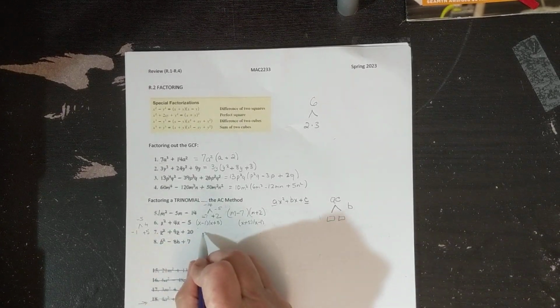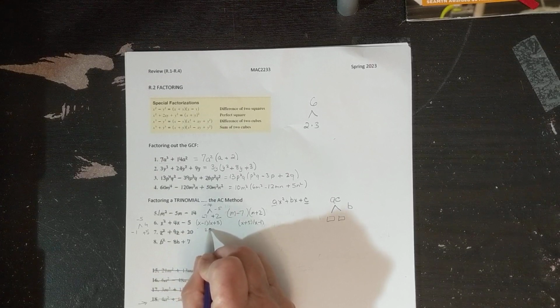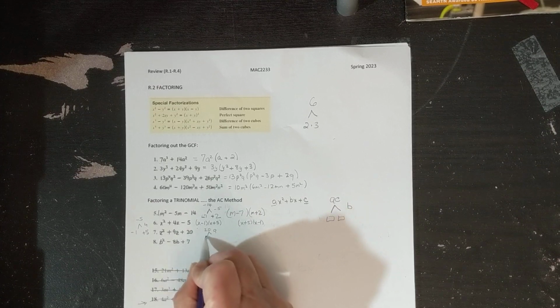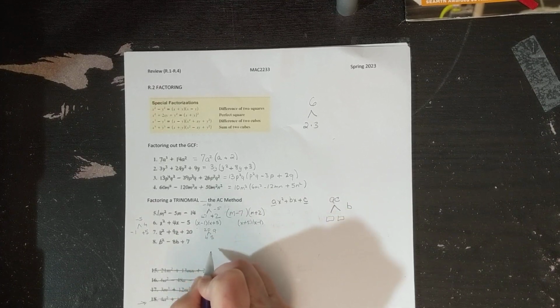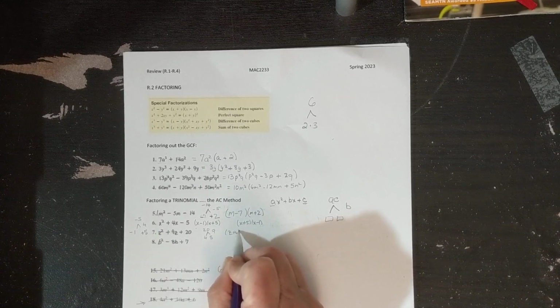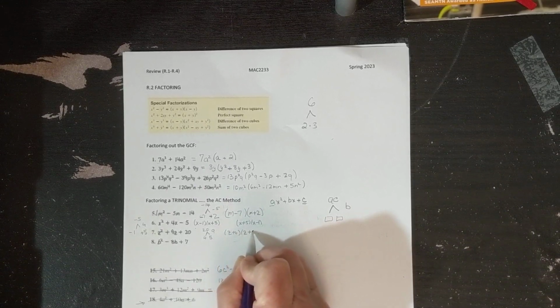All right, let's do 7. a is 1, c is 20. 1 times 20 is 20. We want two things that would add up to be 9. 4 times 5 is 20, and 4 plus 5 is 9. So z plus 4 times z plus 5.